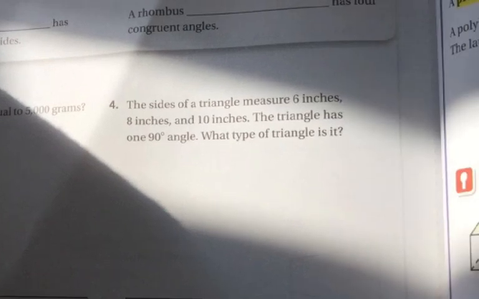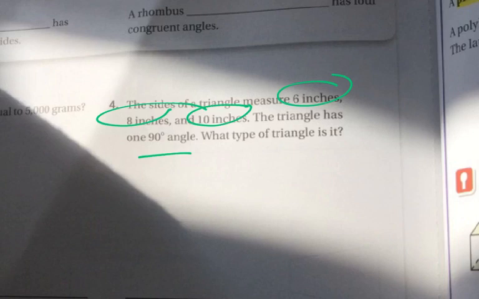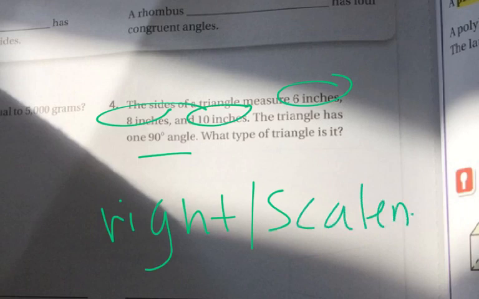Number 4. The sides of a triangle measure 6, 8, and 10 inches. The triangle has 1 right angle. What type of triangle is it? So I know it's going to be a right, and no sides are the same, so it's going to be a scalene. So it's a right scalene or a scalene right.